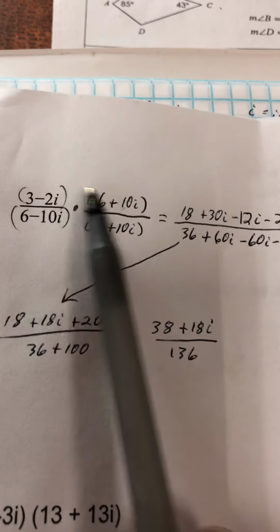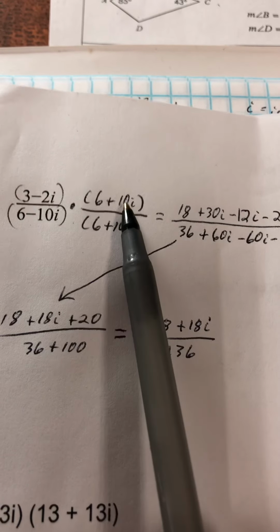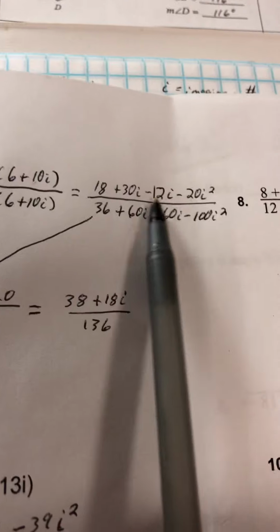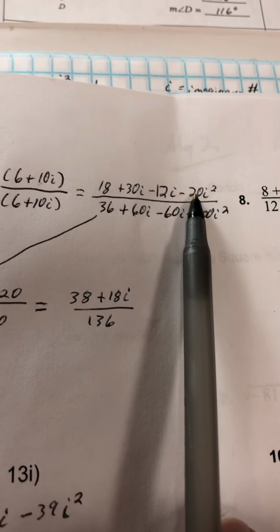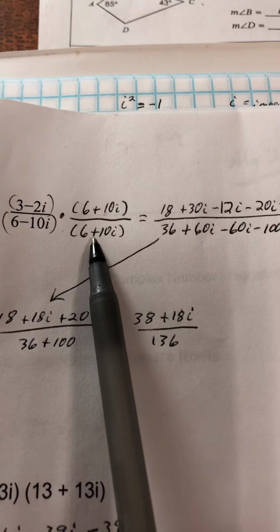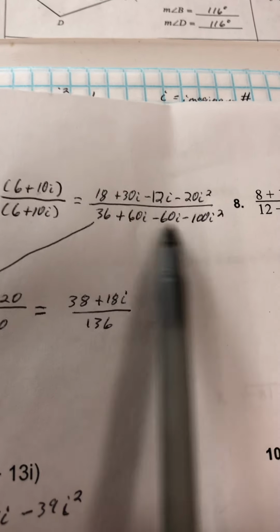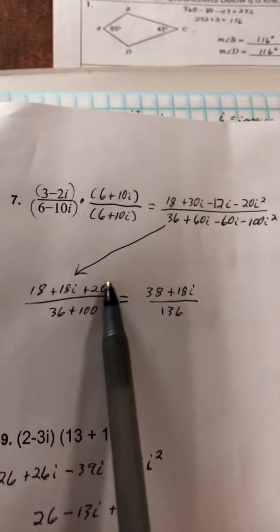So I use the FOIL method: first times first, outside times outside, inside times inside, and then last times last. And I got this for my new numerator, and I did the same for the denominator, and I got this for my denominator. Hopefully you're pausing this because that's a lot to write.